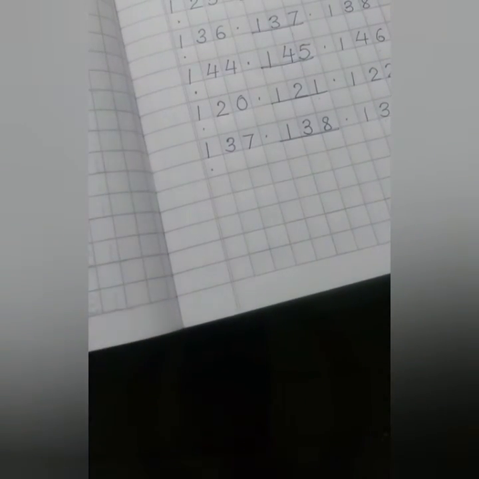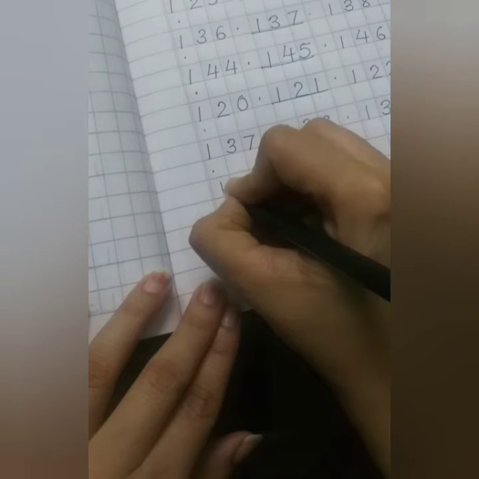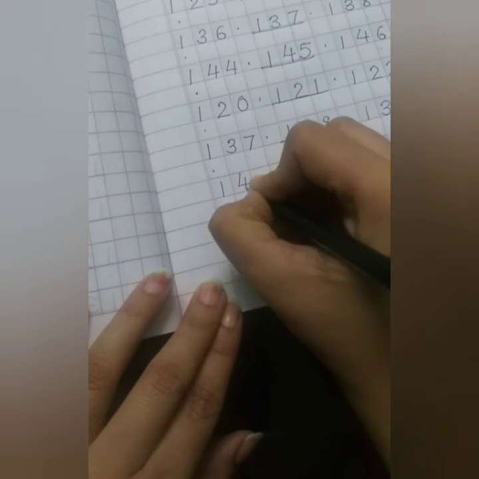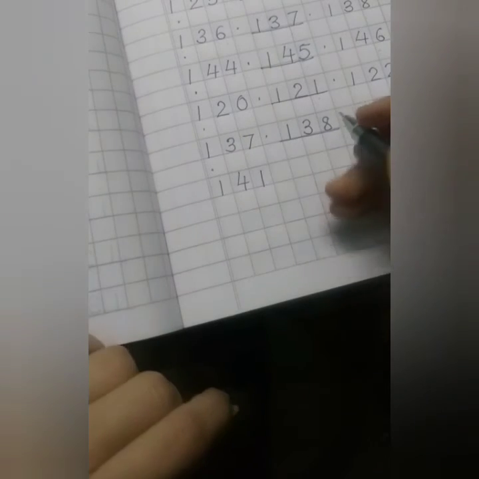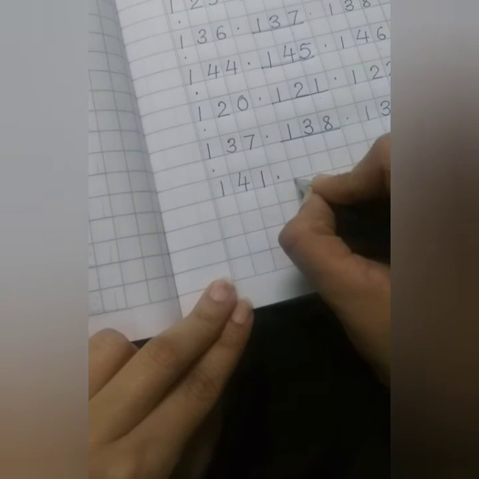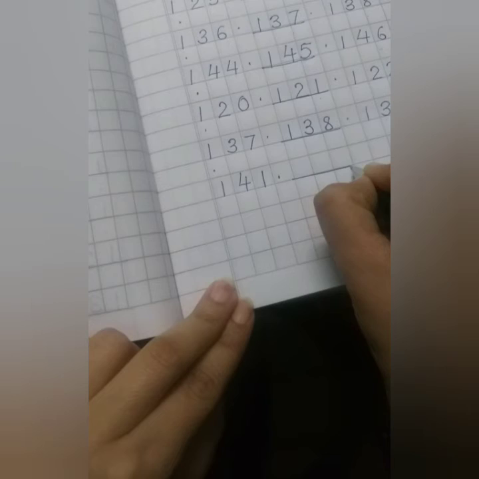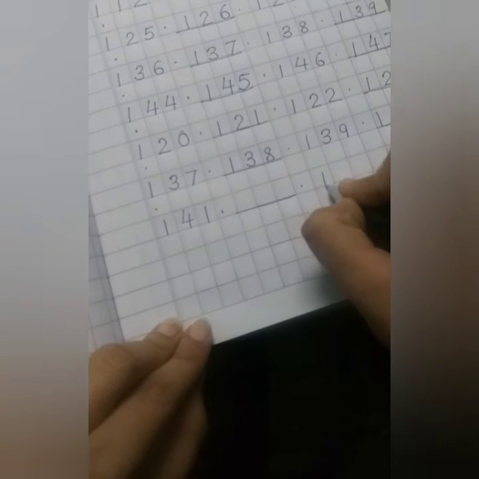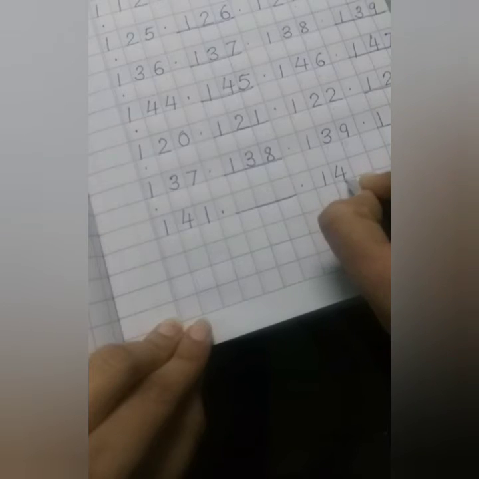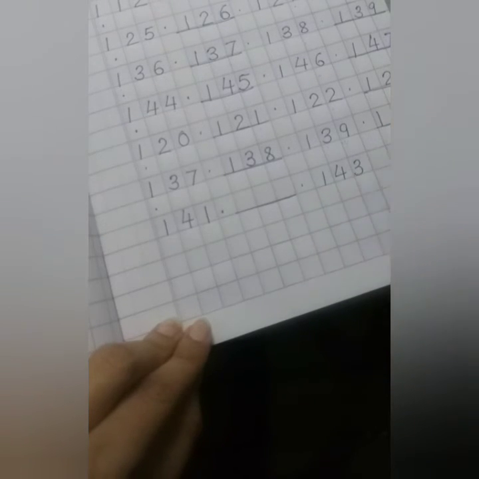Leave the block again and write the next number, that is 141. So 1, 4, 1. 141. Leave the block. Put a dash in the three blocks. Again leave the block. 1, 4, 3.